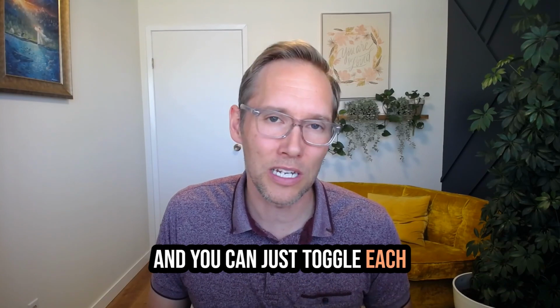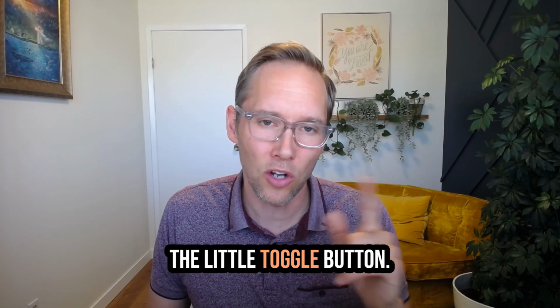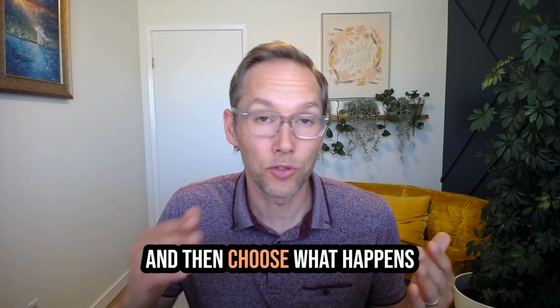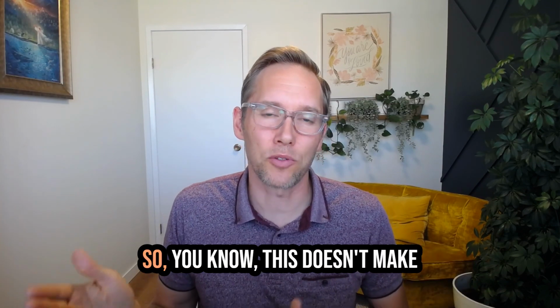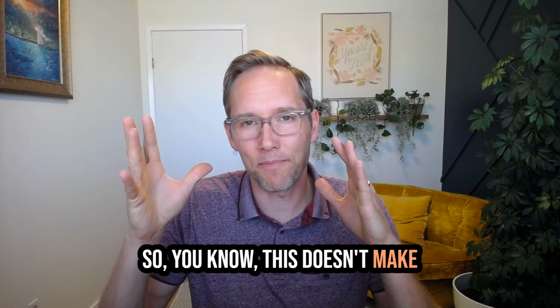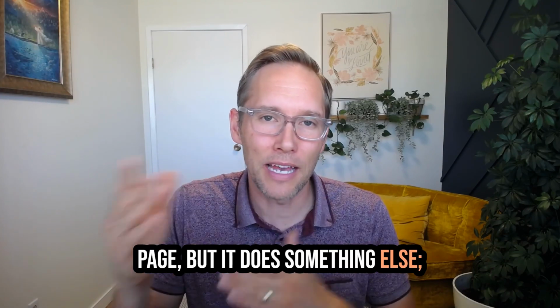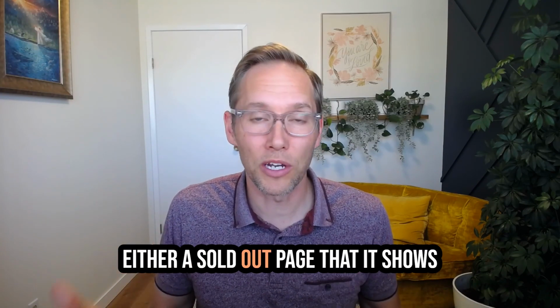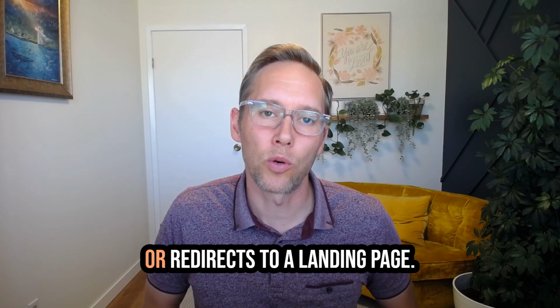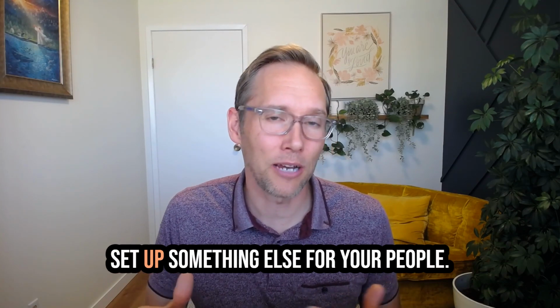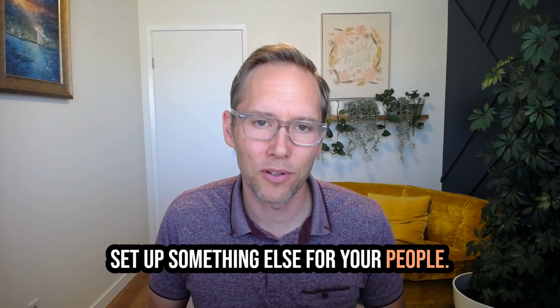And you can just toggle each of those options on with the little toggle button, and then you can set a limit and then choose what happens if that limit's been met. So, this doesn't make your link go dead for your checkout page, but it does something else, either a sold out page that it shows or redirects to a landing page. And then on that landing page, you can set up something else for your people.